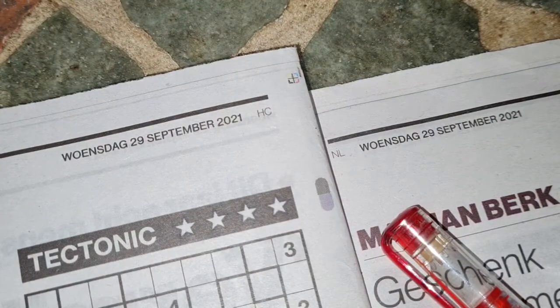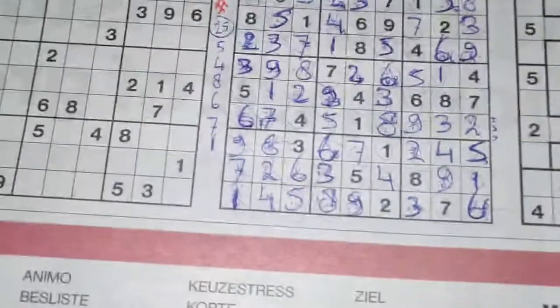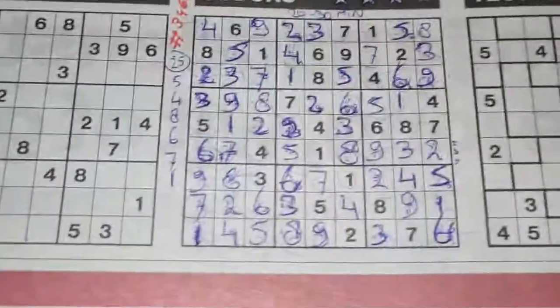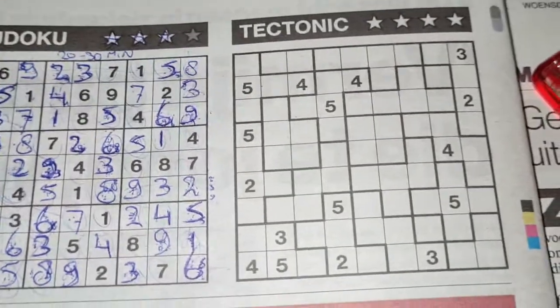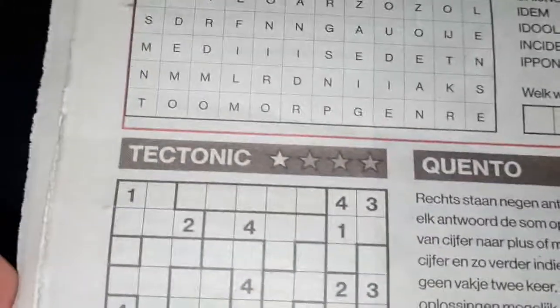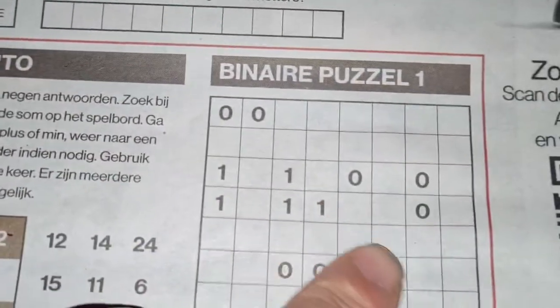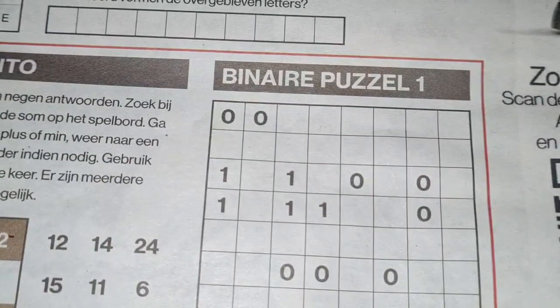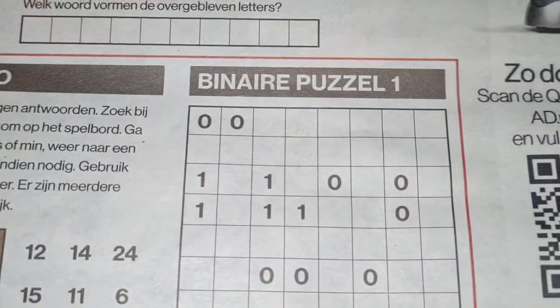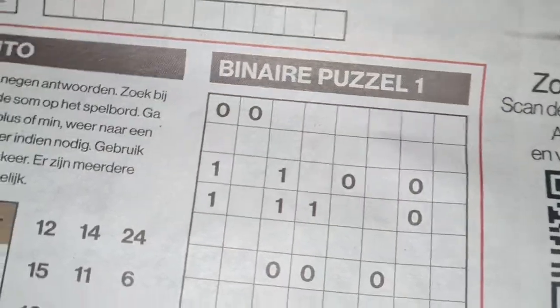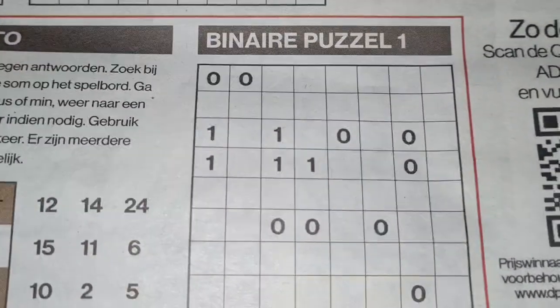We have here 6 extra puzzles in this additional: the letter Sudoku, the 2-star Sudoku, the 3-star Sudoku, a tectonic with 4 stars, a tectonic with 1 star, and a binary puzzle. And only 3 of them I will solve. And the second puzzle I will do is a binary puzzle.